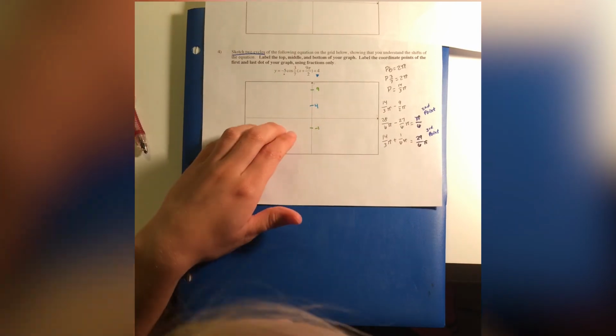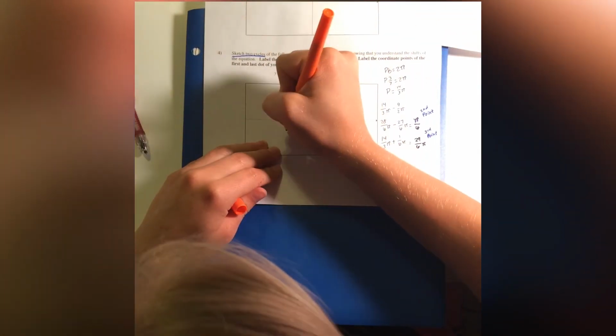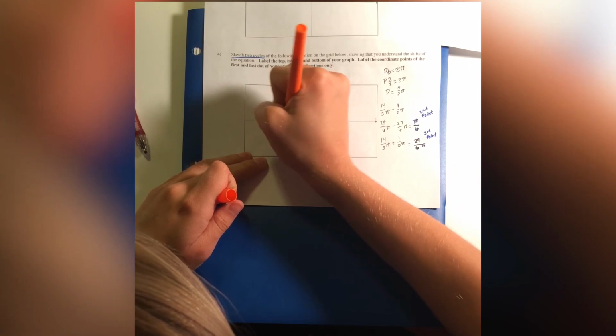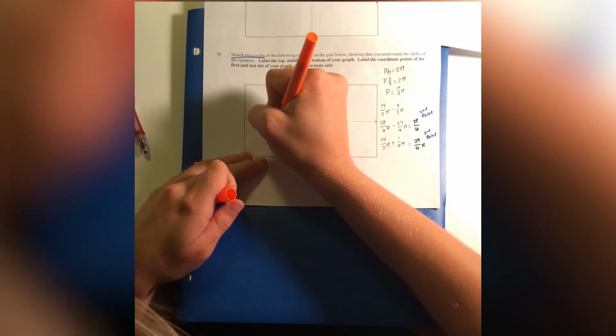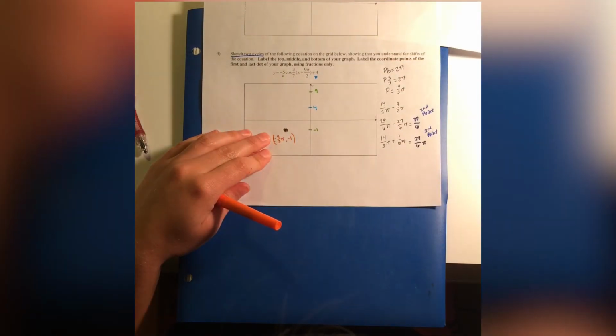So we will go and label our dots. Our first one is -9/2 pi. I could use color for you guys, sorry. Right there. And then it's -9/2 pi, comma, -1. And then we will have to show our work for where the top of our wave would be.